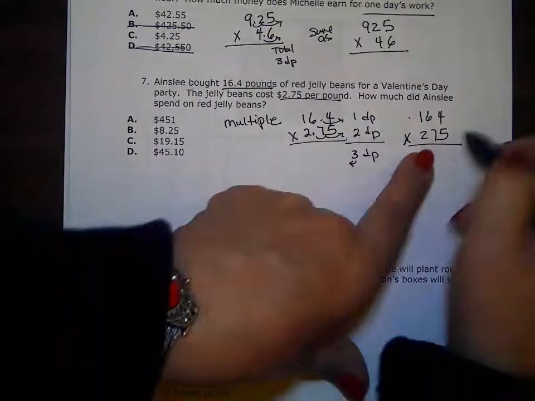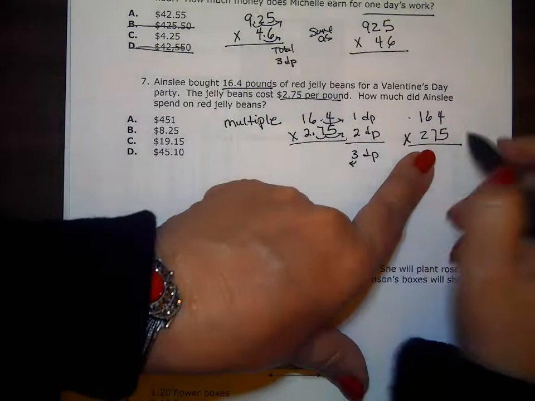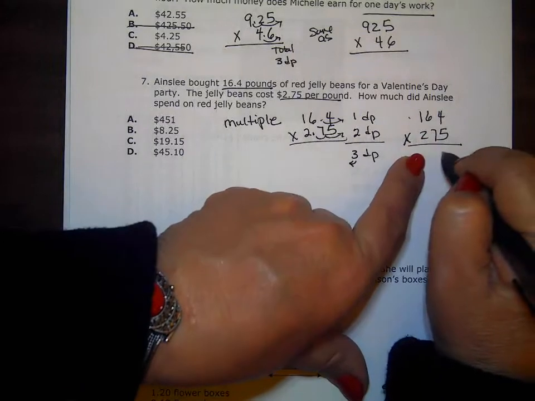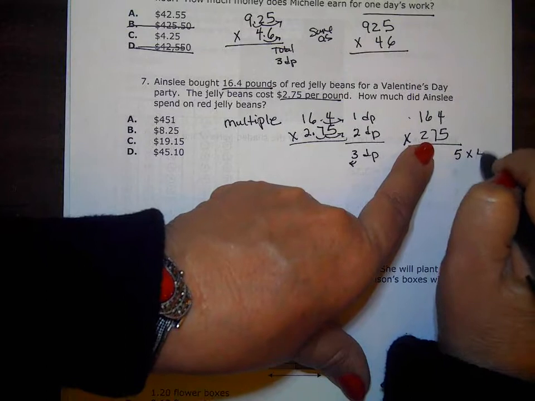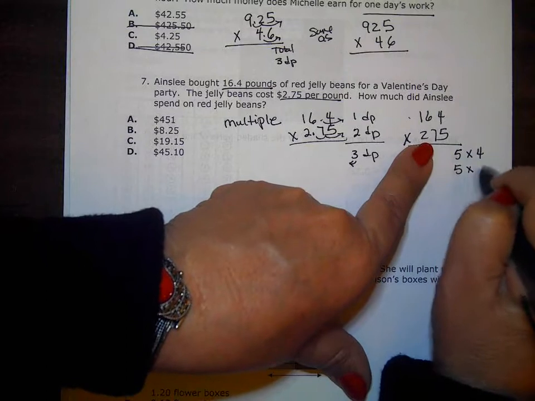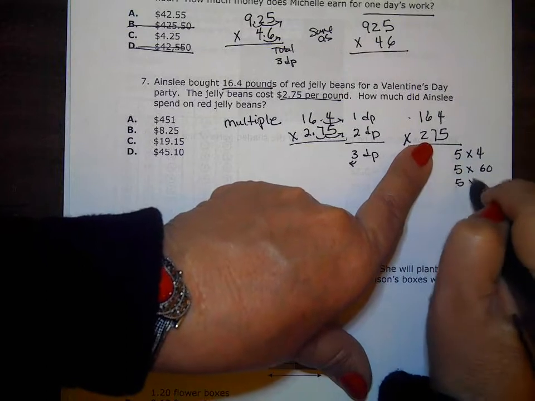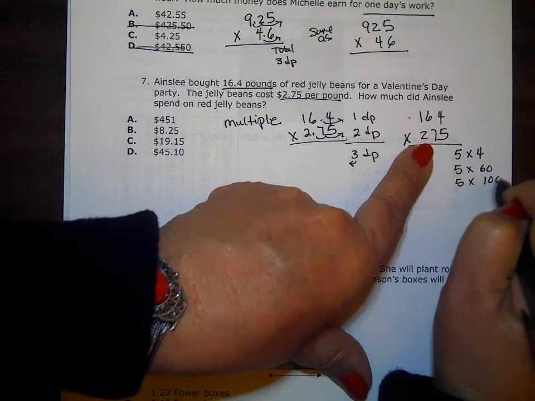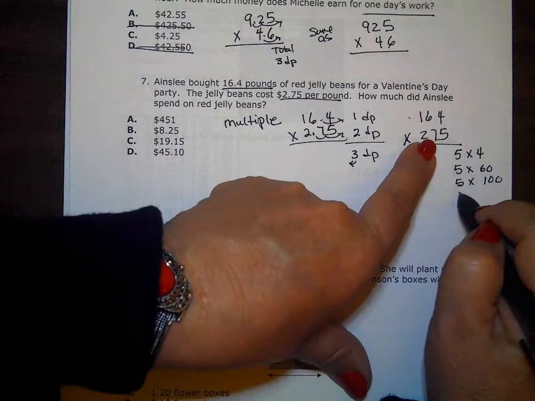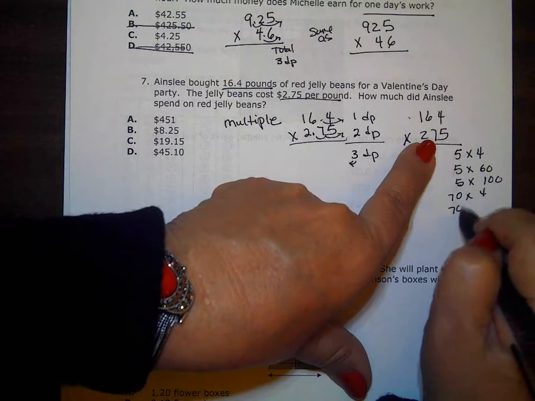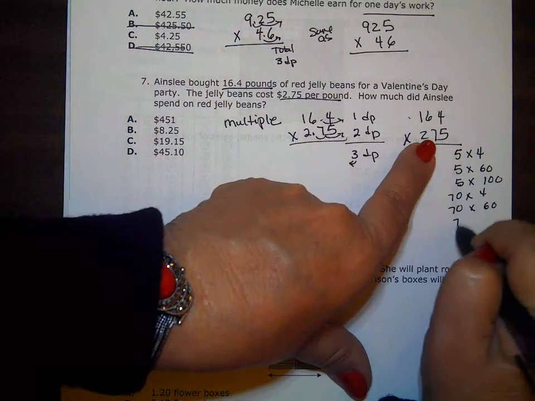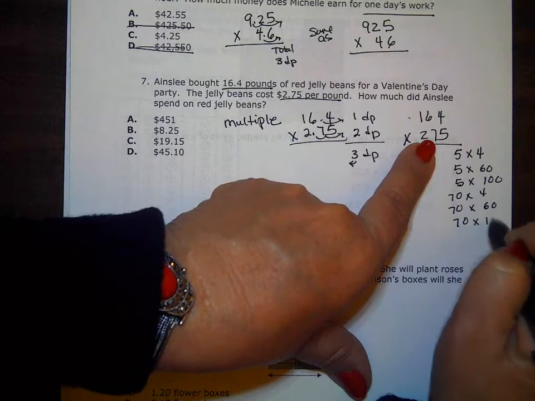Okay, so remember that those of you that do the partial products, here you have 5 times 4, 5 times 60, 5 times 100. Then you have 70 times 4, 70 times 60, 70 times 100.